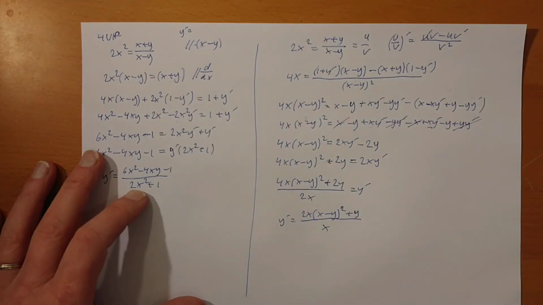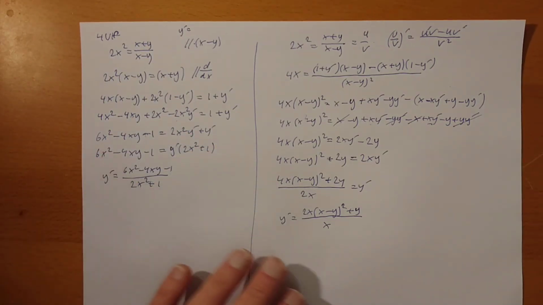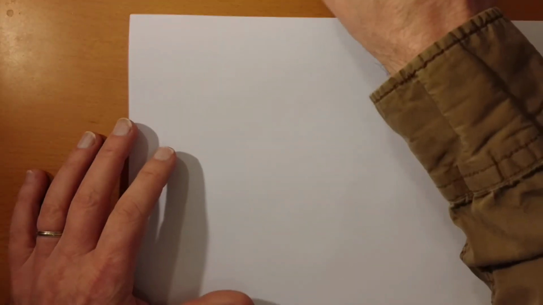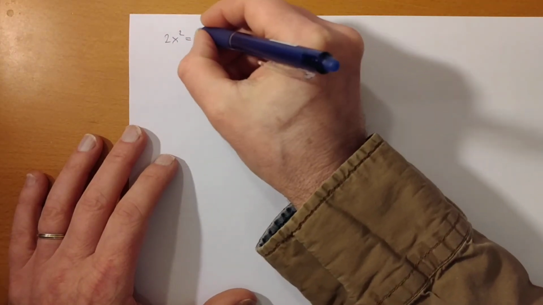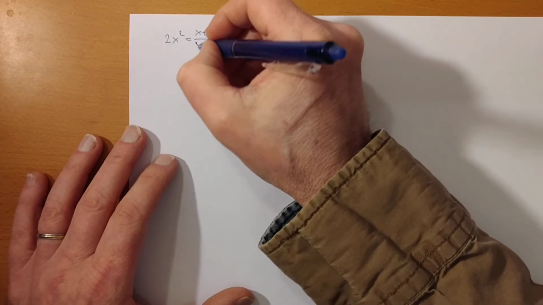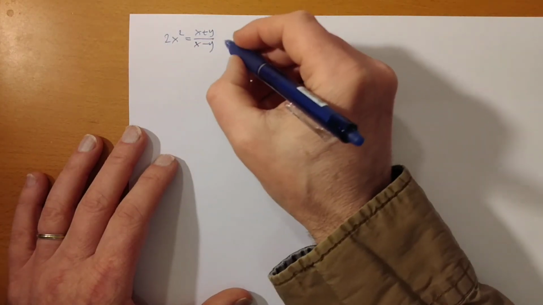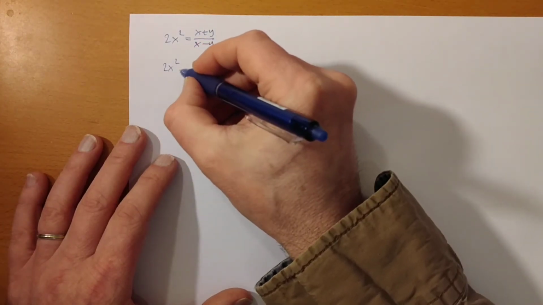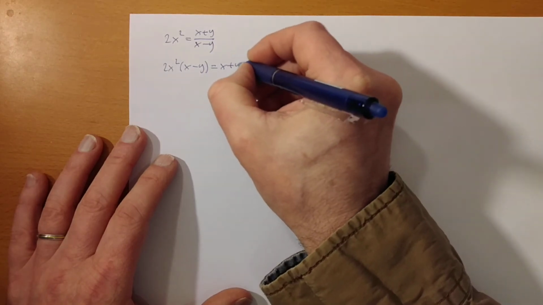To start with, we can see that I would not take the derivative of this implicitly. I would make y my subject in that one. So let us look at the equation again. We have 2x squared equals x plus y over x minus y. We started by multiplying this up, so 2x squared times (x minus y) equals x plus y.